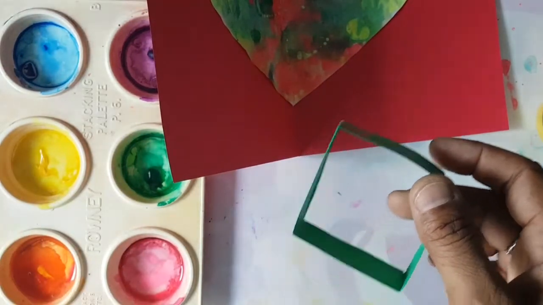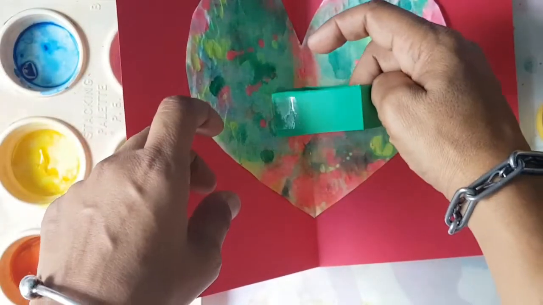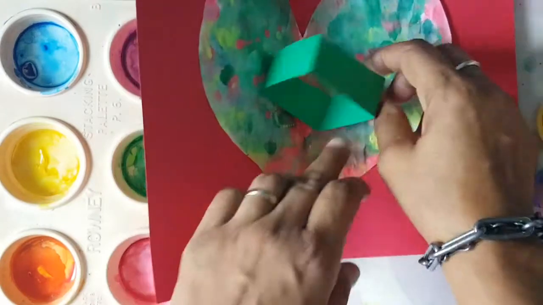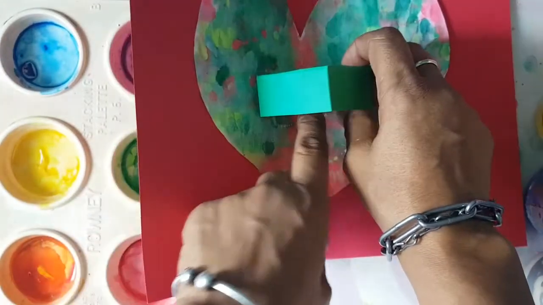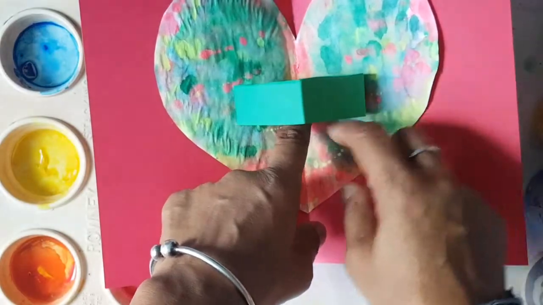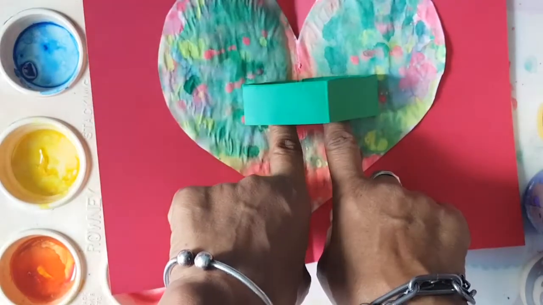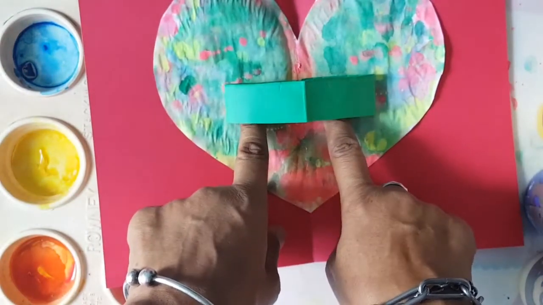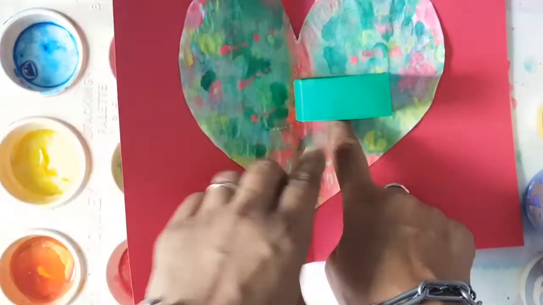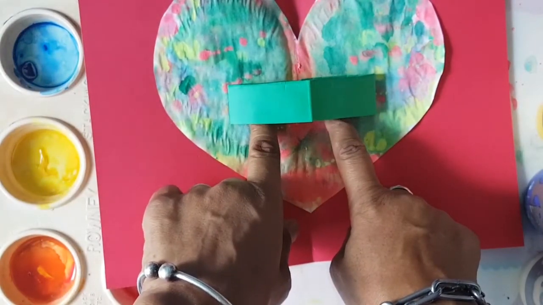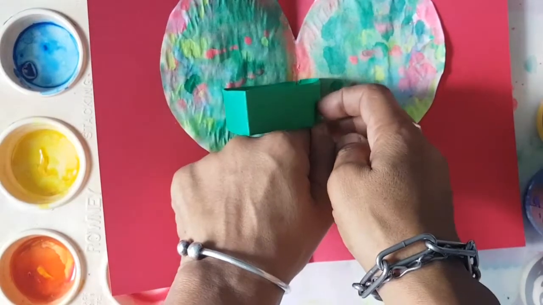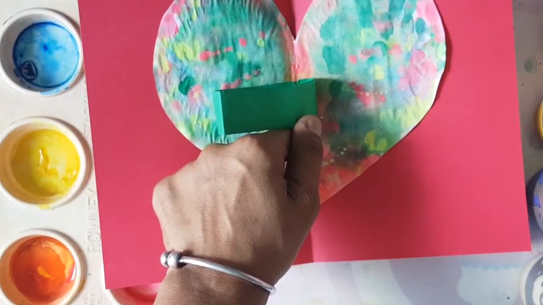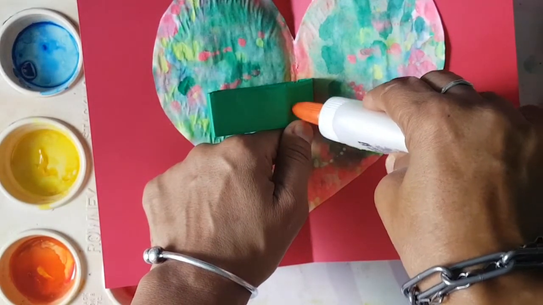And what I want you to do is I want you to stick it down like this. So where you have the tape, it will touch your heart, and then I just want you to stick it down like this, so that when the card opens, it'll be like this. So you just get some glue, and then you add some glue to the one side of the card like that.